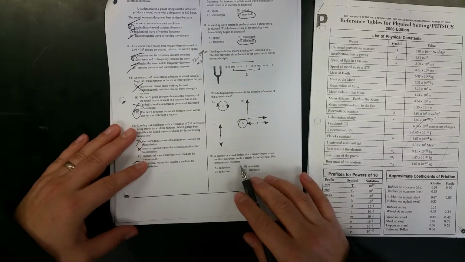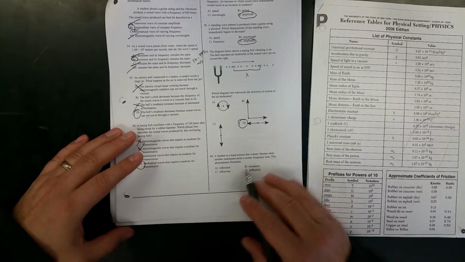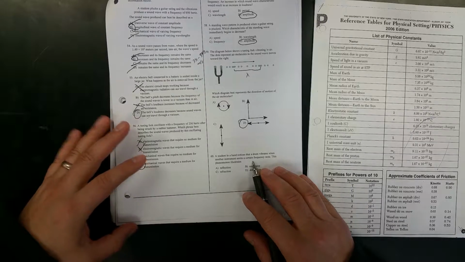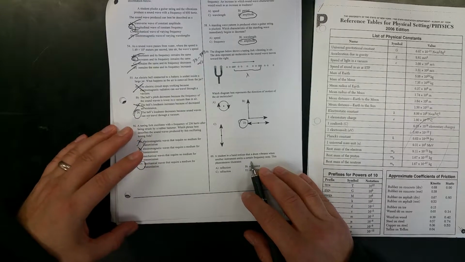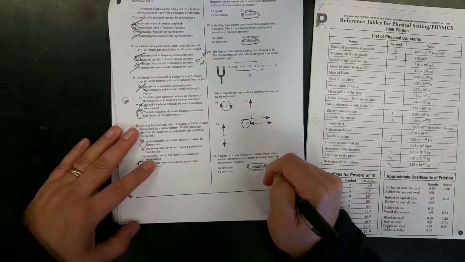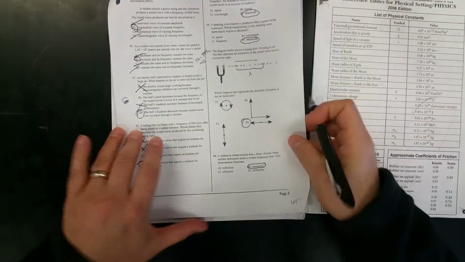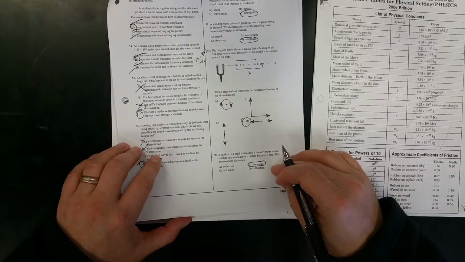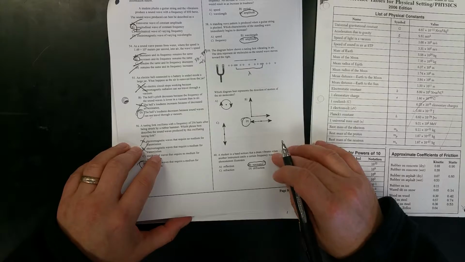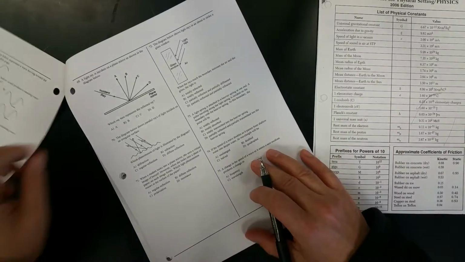Number 60. A student in a band notices that a drum vibrates when another instrument emits the same frequency. That's going to be resonance, where waves of one type can cause another object to vibrate. So if you play the right frequency of note, it will cause the drum to vibrate because that's its resonant frequency.